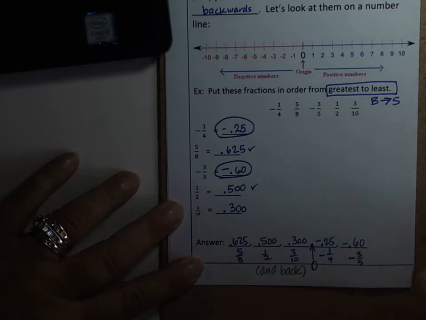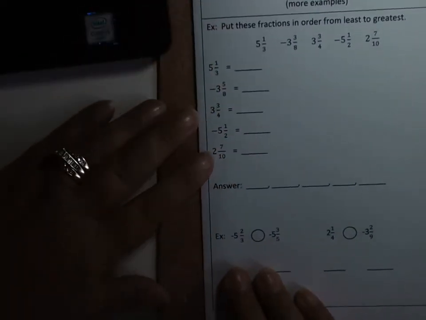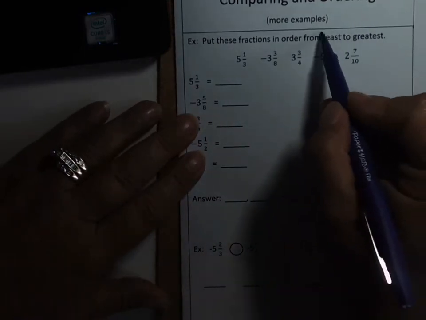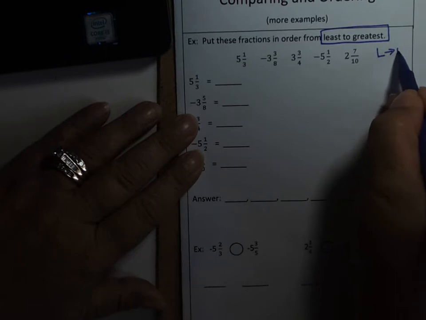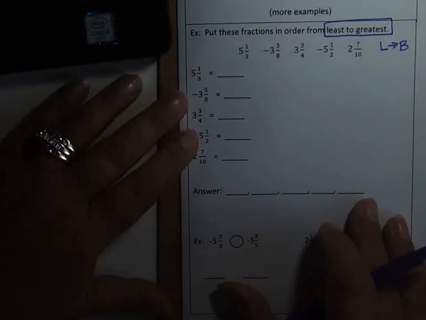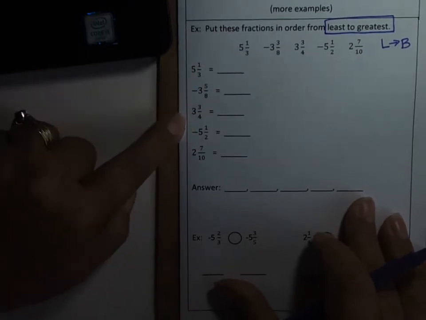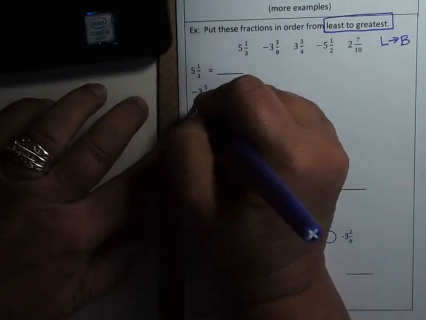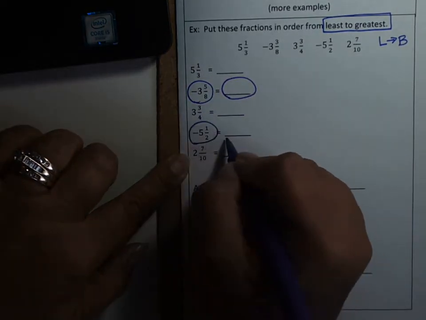All right, so let's do a couple more. Put these fractions in order from least to greatest. So this time we are going little to big. Hopefully I'll have enough time to finish this journal. All right, so we've got some whole numbers and we've got some fractions to go with. So let's get the negatives circled right away.